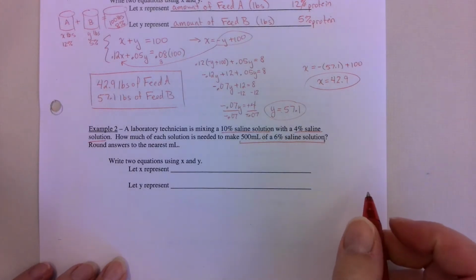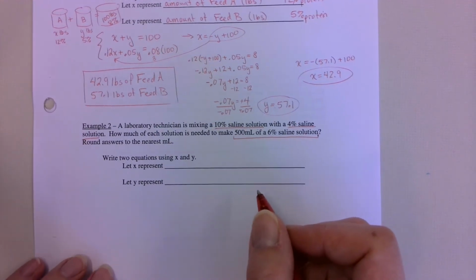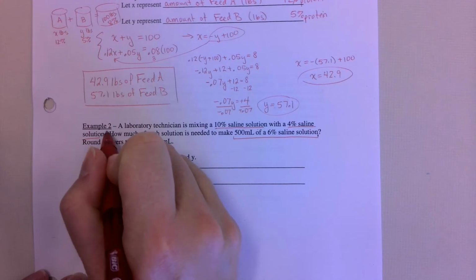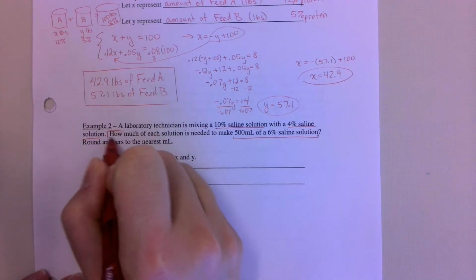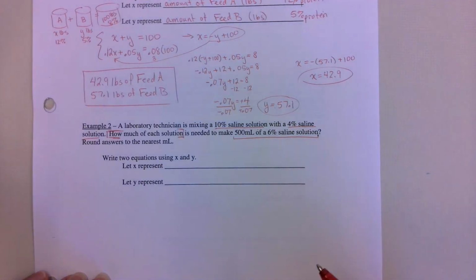All right, so again, we've got this information. It pretty much parallels the problem we just did. And I want to throw out there this idea right here. How much? See it? How much of each solution is needed? That's what my variables are. How much of each solution is needed?